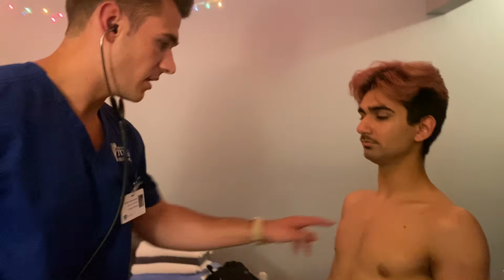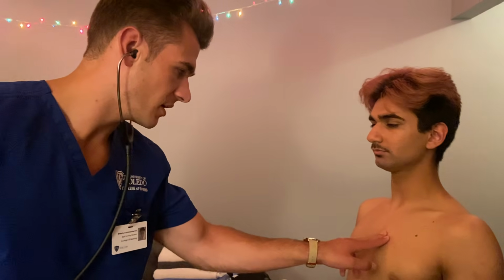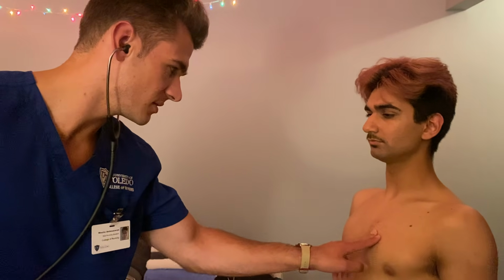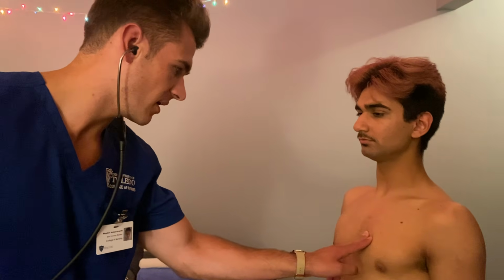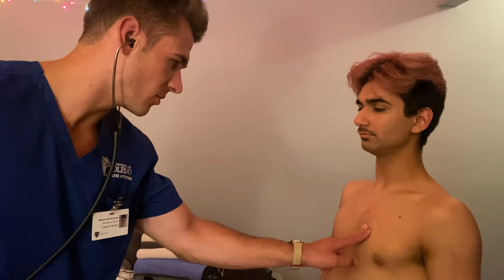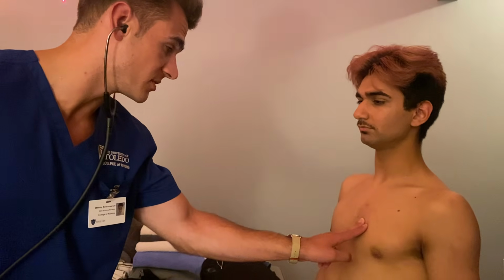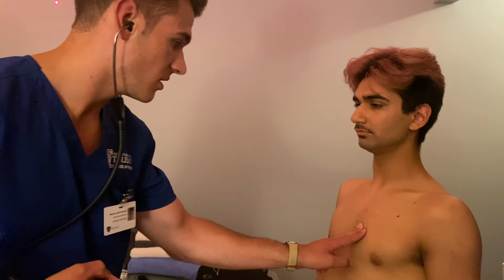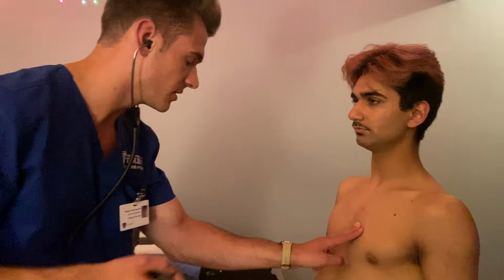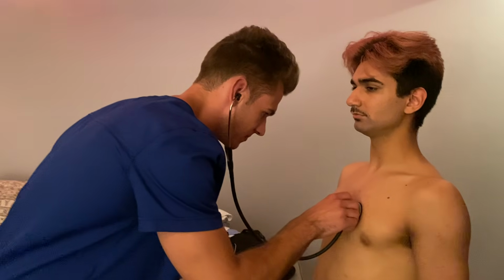All right, now I'm going to find the third intercostal space. All right, we located that. That is also left sternal border, and this is Erb's point. This is where you hear things like murmurs. I'm gonna go ahead and auscultate that.